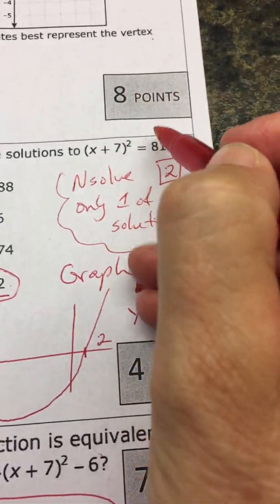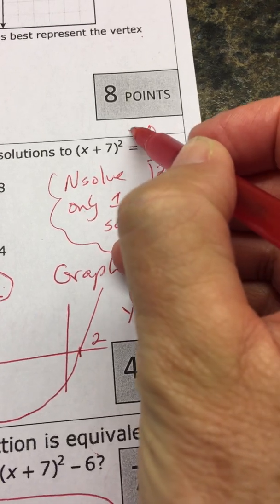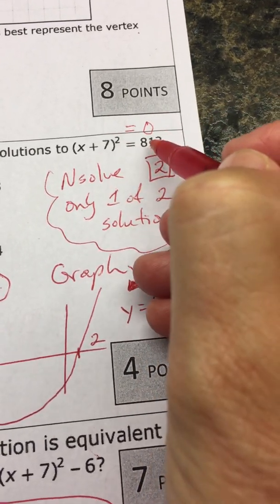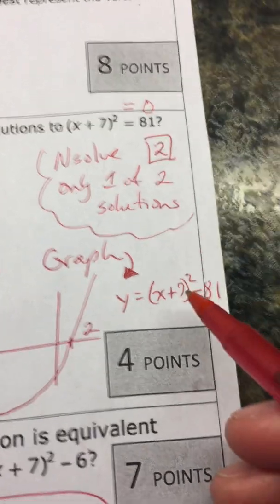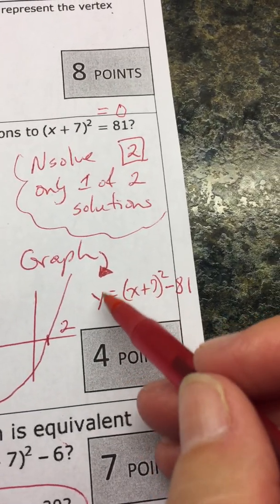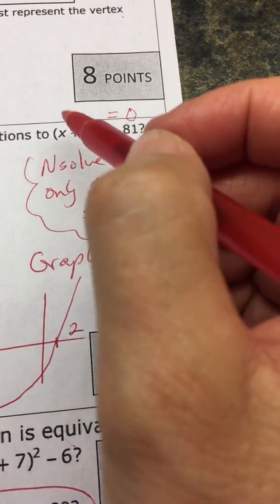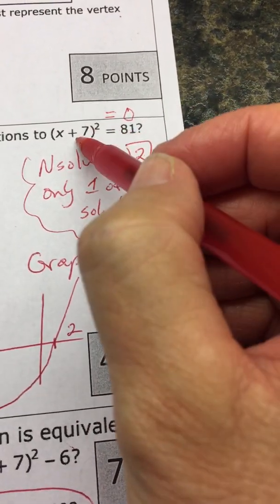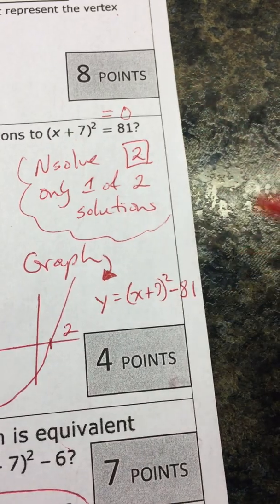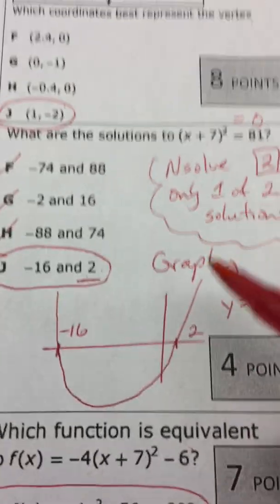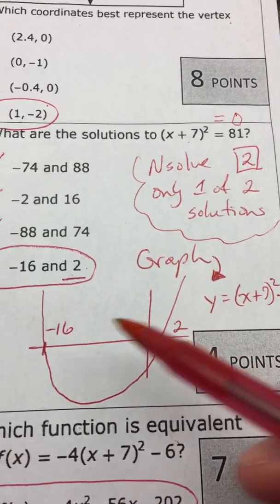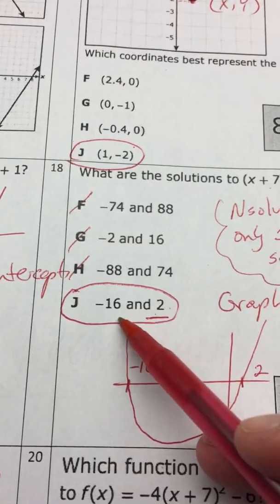Now, if I want to graph this thing, I've got to get 0 on one side, right? Because that's going to be where my y equals goes. So I need to subtract 81 on both sides. So when you put it in the calculator, you have your y equals where the 0 is, and then you've got your (x plus 7) squared, and then just do a minus 81, because that's what I did on this side. I subtracted 81 and subtracted 81. So there's a minus 81 at the end of that. So if you graph it, it looks something like this, and it did cross at 2, but it also crossed at negative 16, so that's why that one matched.